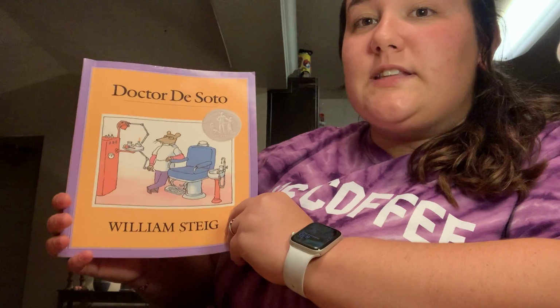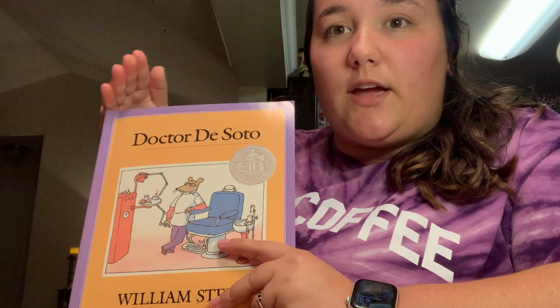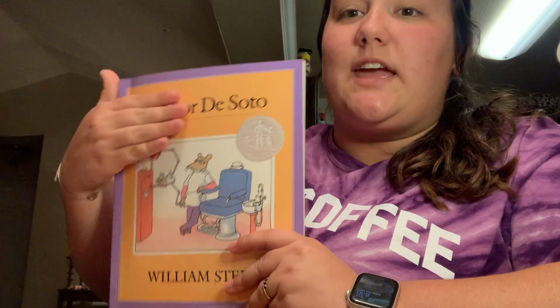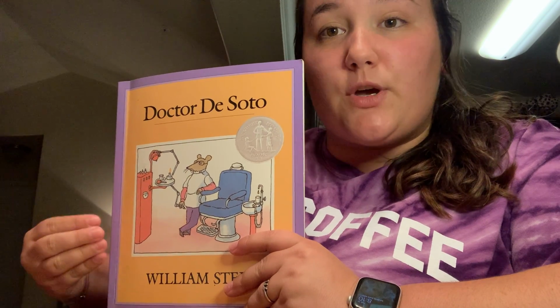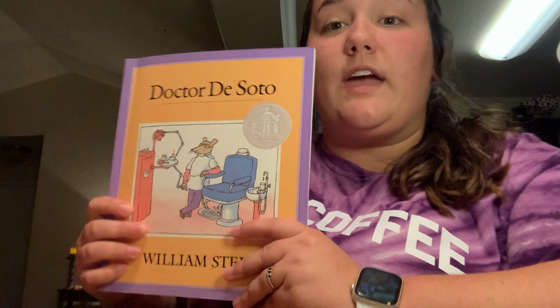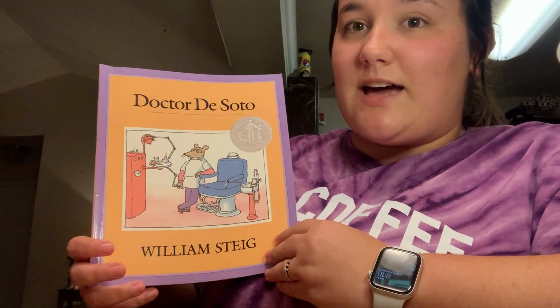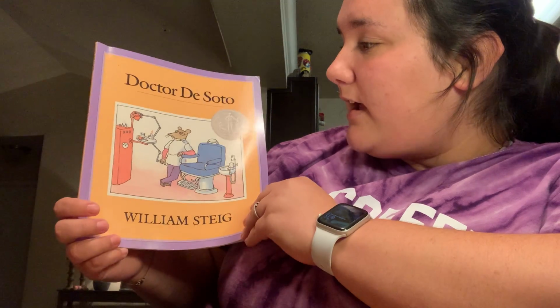Okay, let's get into this book. Again, so you're going to take in, what am I learning? What can I put in my chart at the end of this? Okay, we're going to be taking in pictures. There's a lot of detail in this book, so make sure you're paying attention for that. You know, characters, setting. So take it all in, and we'll discuss as a class after, okay? Dr. De Soto by William Steig.